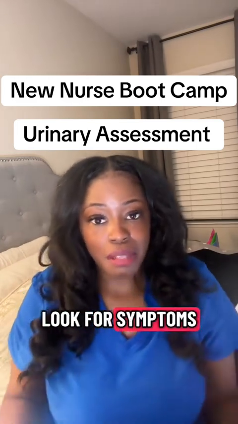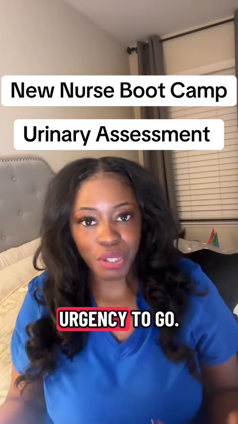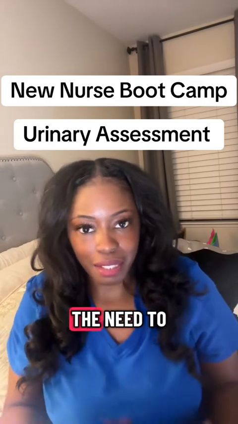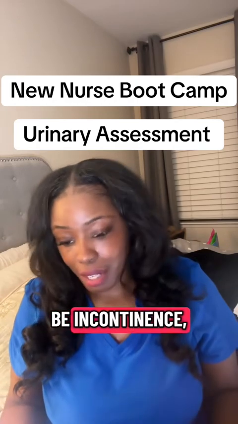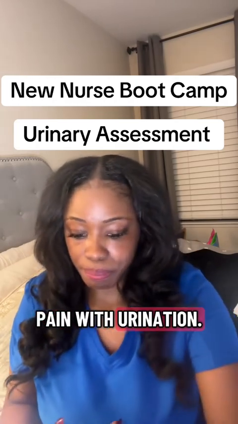You're also going to look for symptoms like burning, frequency, which means they have an increased urgency to go. Another symptom is urgency, where they feel the need to go is pretty strong. Another symptom would be incontinence. Again, we've already talked about that. Or burning or pain with urination.